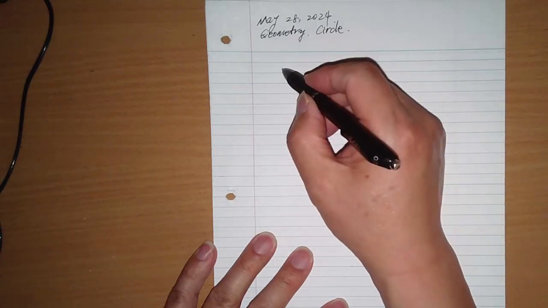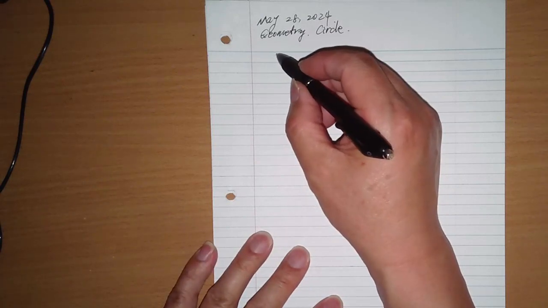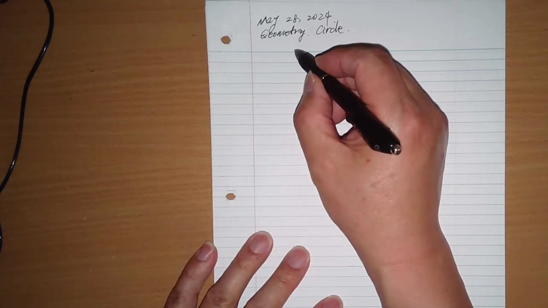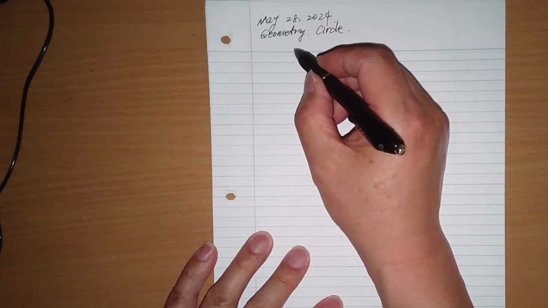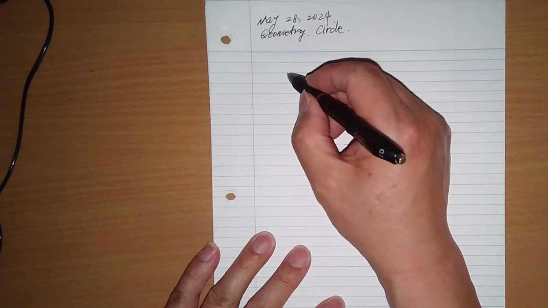So, what is a circle? Basically, a circle is the collection of the points which have equal distance to the center. What does that mean?